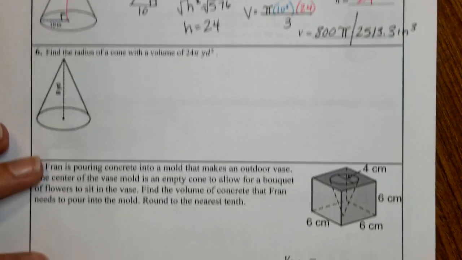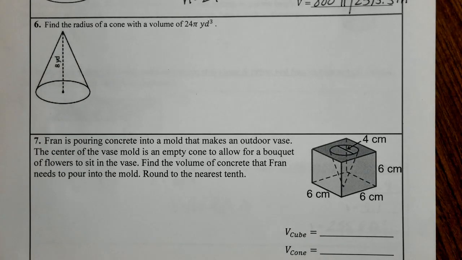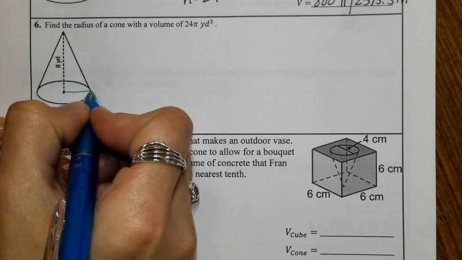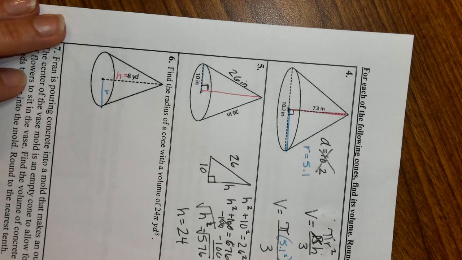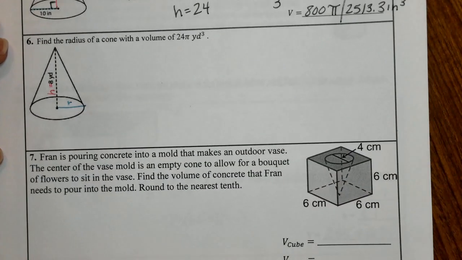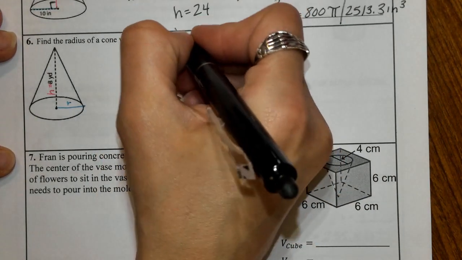So let's take a look at working backwards now. We're going to find the radius, so r is going to be missing, and we have the height in here as the 8 yards. So we're going to find r, and here, sorry, h is going to be 8. And then here we have the volume.